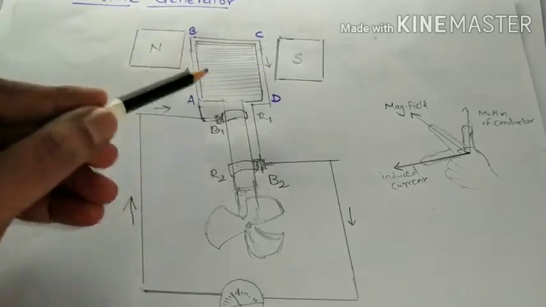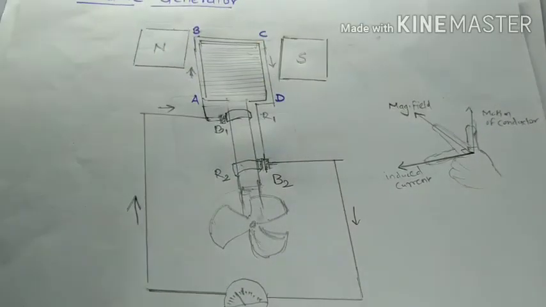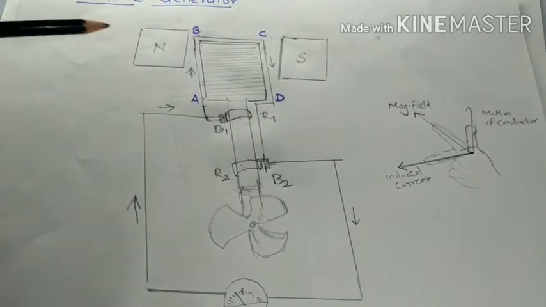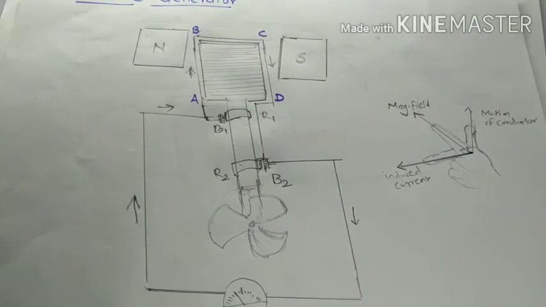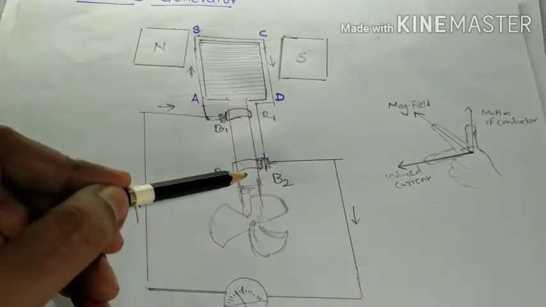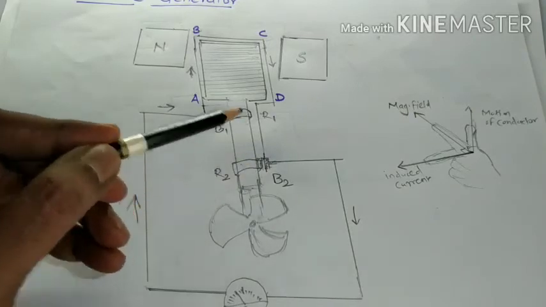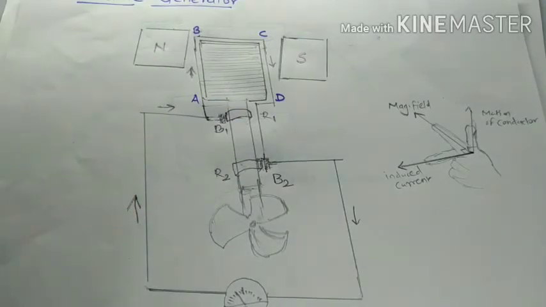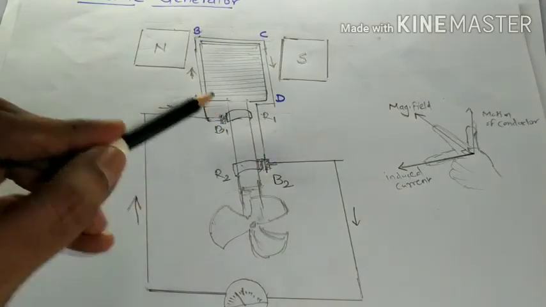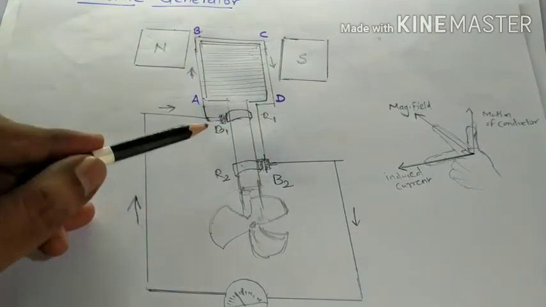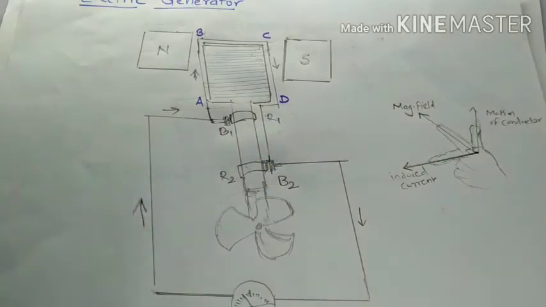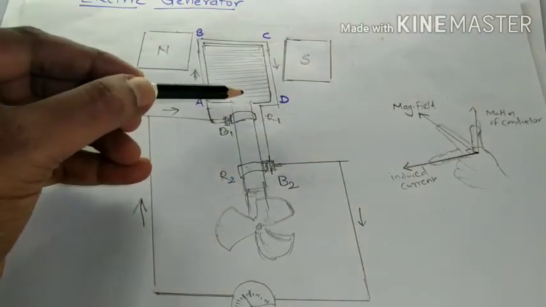There is a copper coil, A, B, C, D. This copper coil is kept between the two poles, pieces of a magnet, north and south. The two ends of the coil are connected to the conducting rings R1 and R2 via carbon brushes. These are the carbon brushes, which we indicate by B1 and B2. Both the rings are fixed to the axle. This is the axle which is connected to the coil.